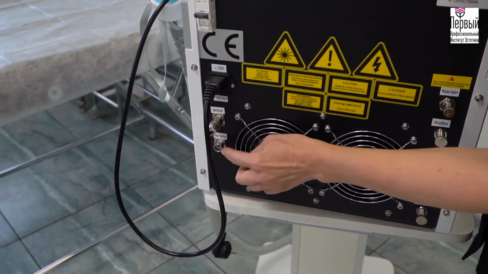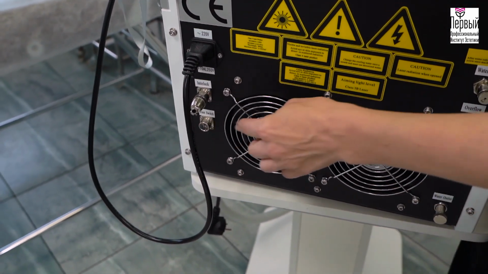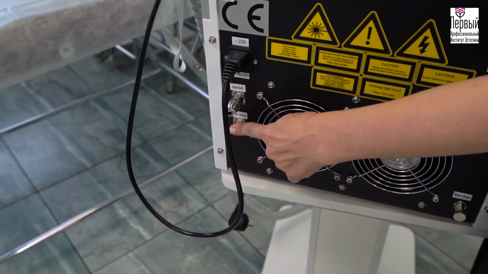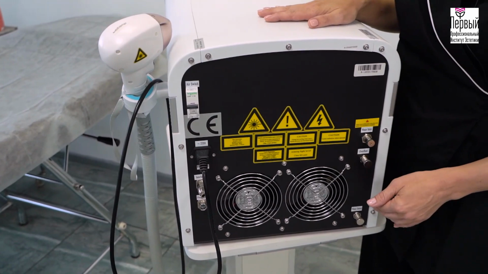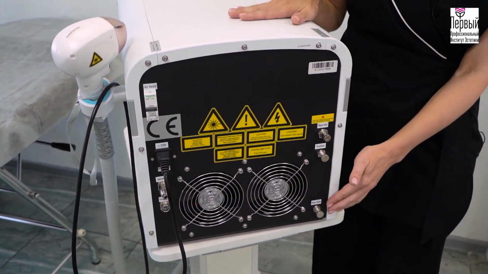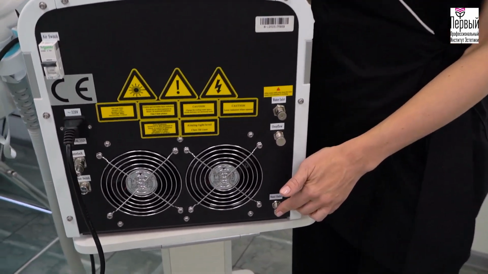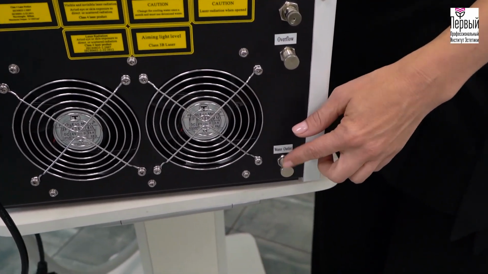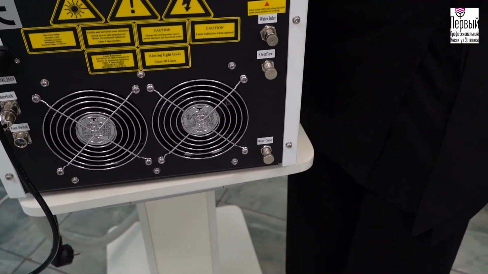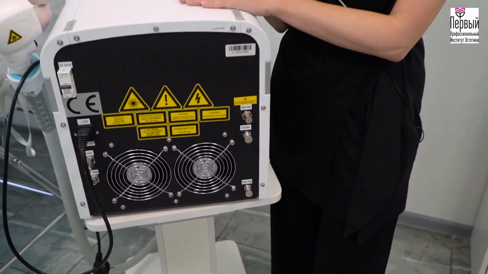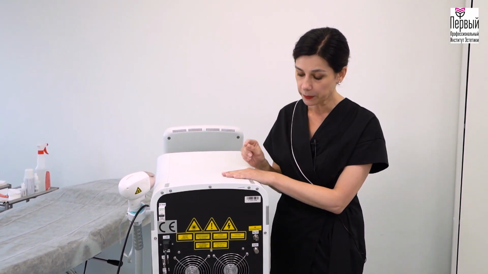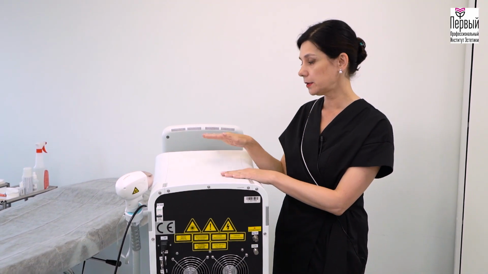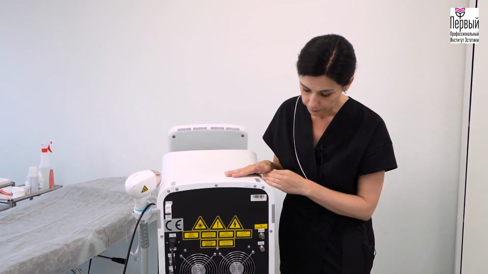This port with pins can be used to connect the foot switch for device control instead of controlling it by hand using the button. Some people find that option very comfortable. The bottom port is used to drain the water from the system. The water must be refilled once a month. Only distilled water can be used. When we fill the system with tap water, it can quickly get damaged.